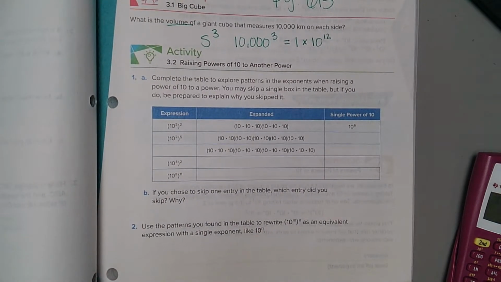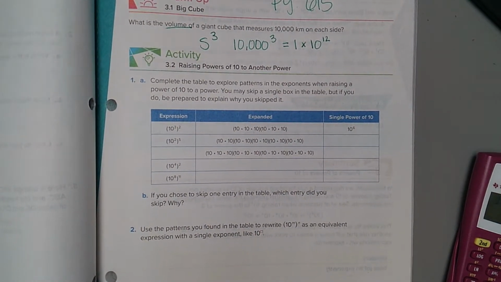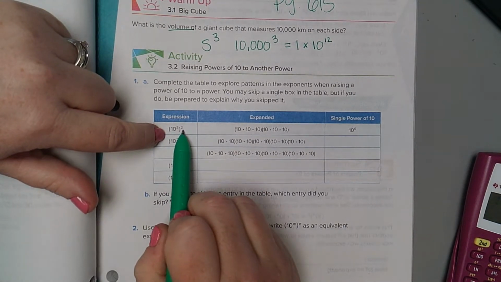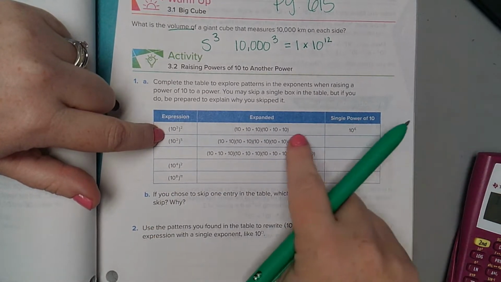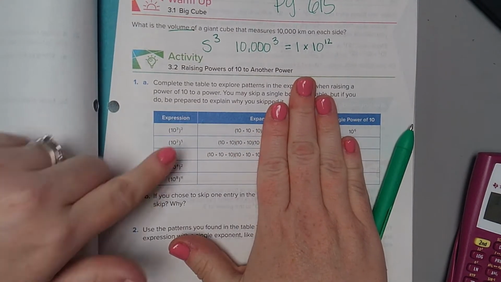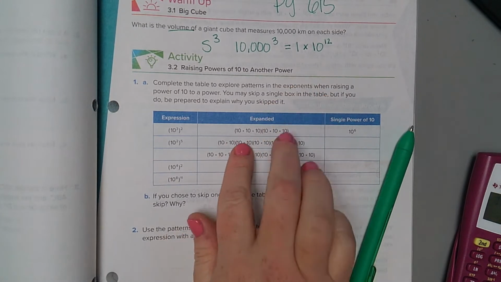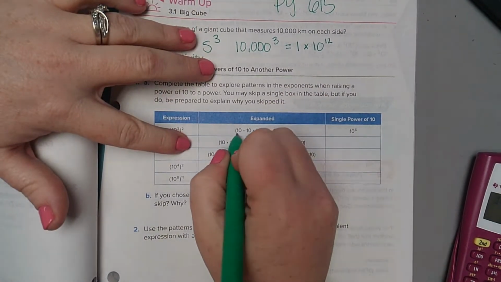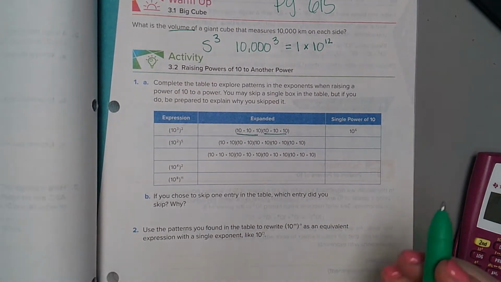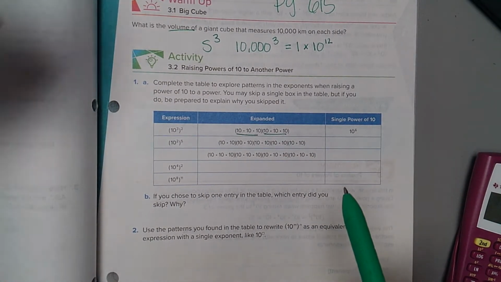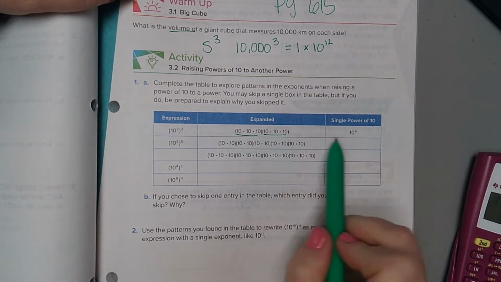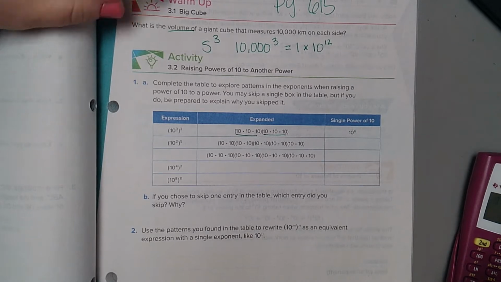So raising powers of 10 to another power. For the first one, we have 10 to the power of 3 raised to the power of 2. If we were to write it in expanded form, we write our first thing, which is 10 to the power of 3, and we're going to write it 2 times. So there's 1, there's 2. Since it's multiplying, we can then rewrite it to a single power of 10. We have 1, 2, 3, 4, 5, 6. So 10 to the power of 6.